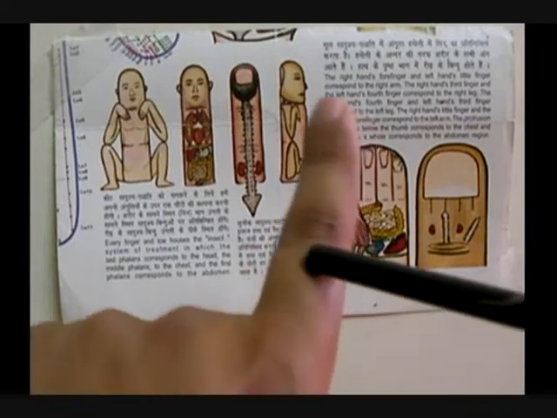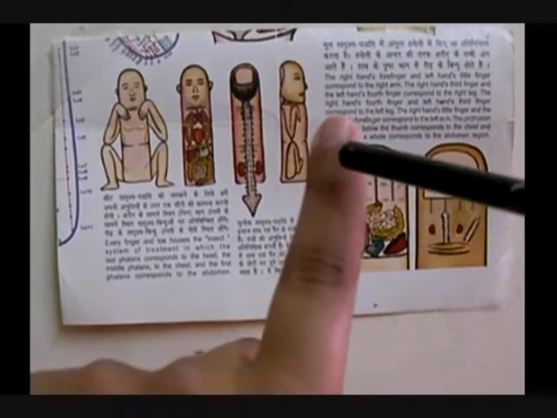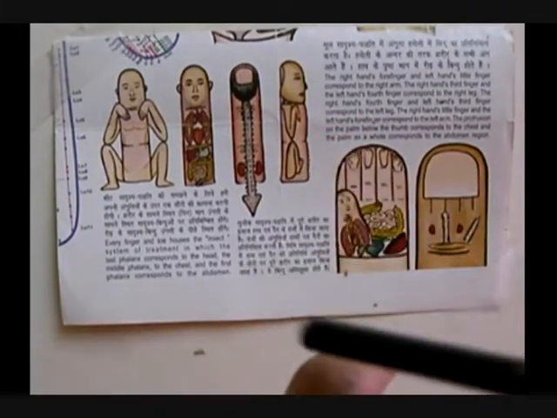You'll have your kidneys right here and here. The spinal column, as you can see, is this one.